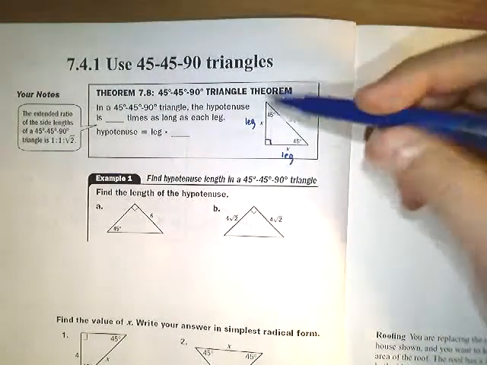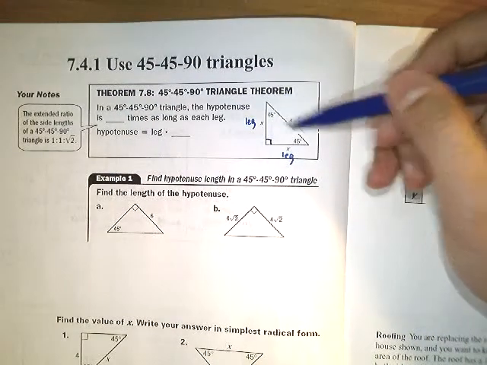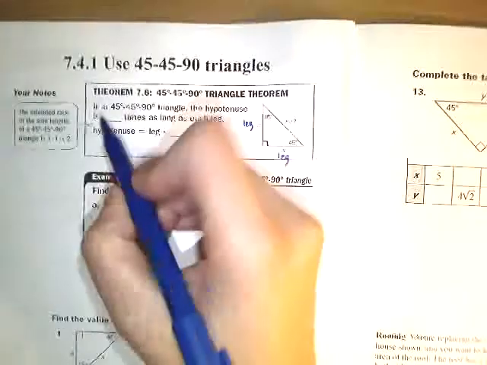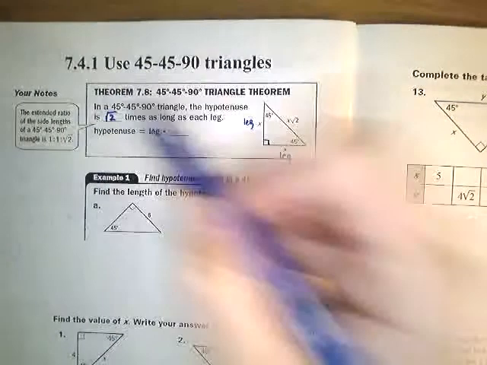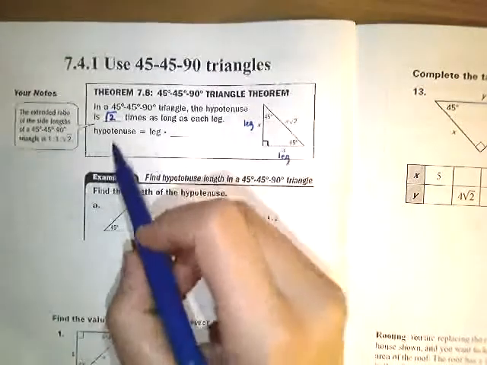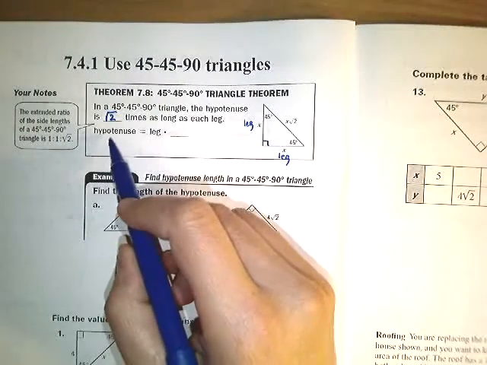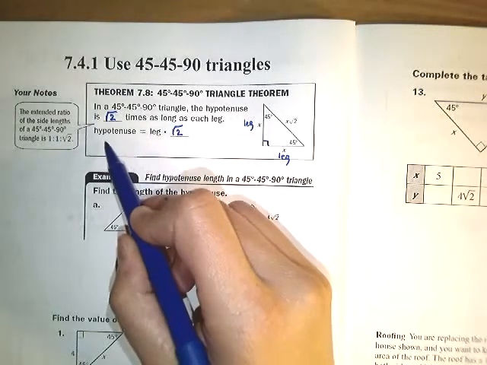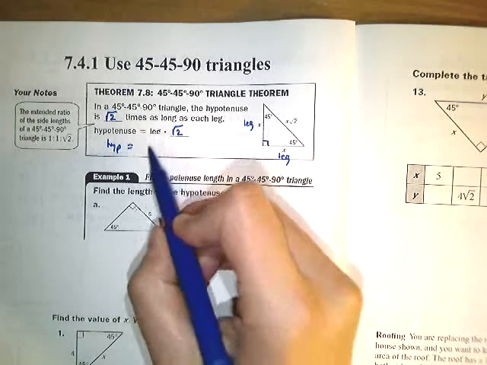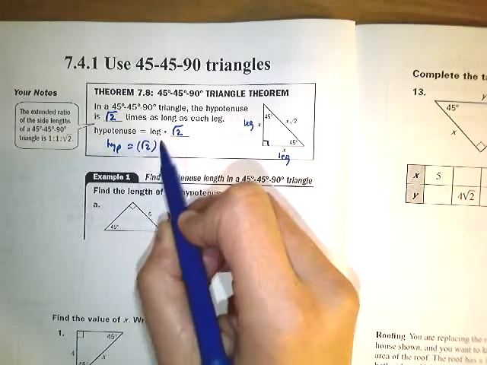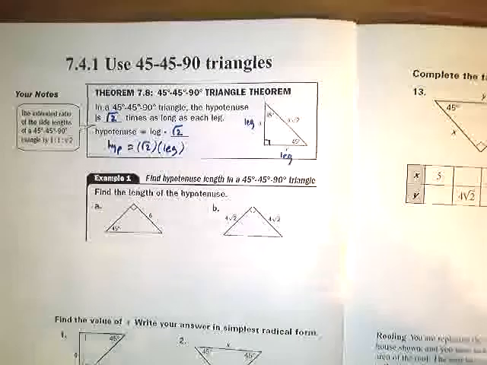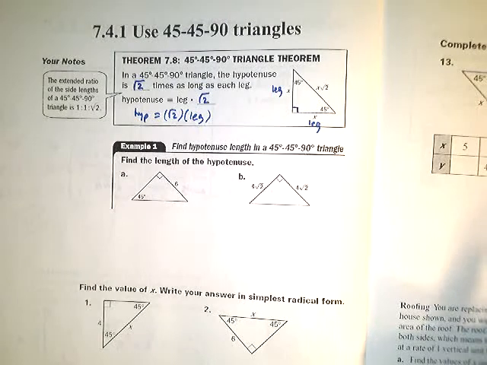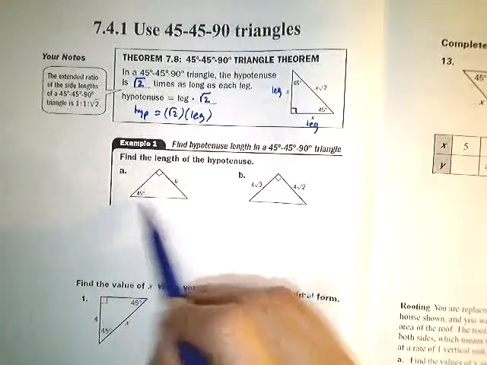It turns out that on this special type of triangle, when we can see 45 degrees, 45 degrees, and 90 degrees in the corners, the hypotenuse is always going to be the square root of 2 times as long as a leg. So as an equation, the hypotenuse equals a leg times the square root of 2. Or, as I like to write it, hypotenuse equals square root of 2 times leg. Same thing. Okay?